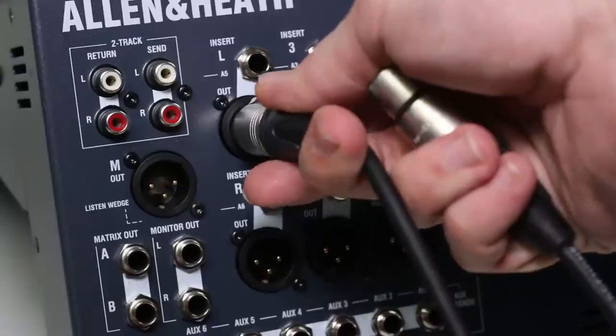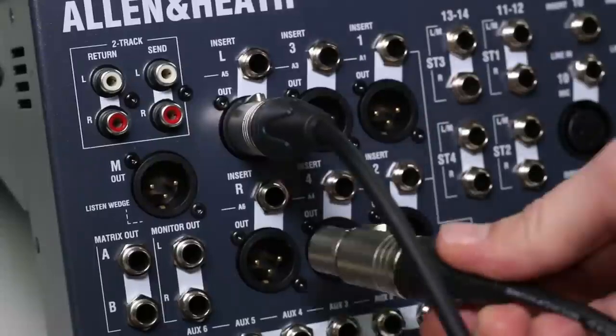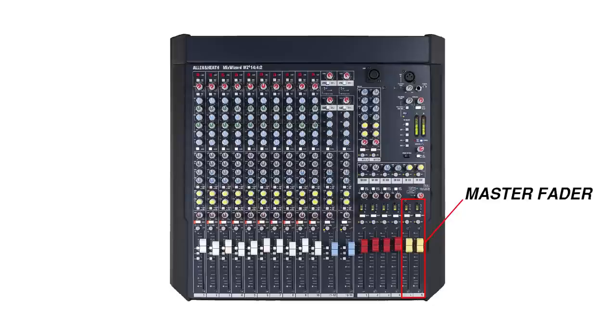The first step in a basic setup is to connect the main outputs to the main speakers or PA system. To do this, I'll connect the left and right output of the mixer to the inputs of my main amplifier. The level of these outputs is controlled by the master fader, usually found in the bottom right-hand corner of the mixer.